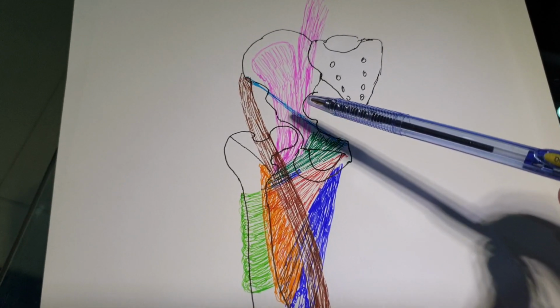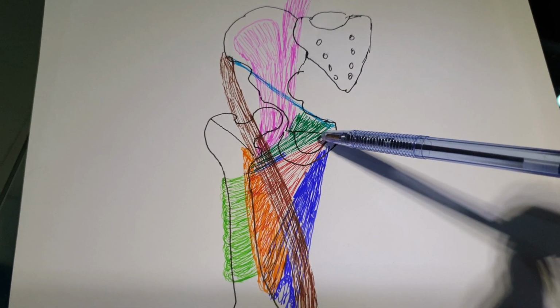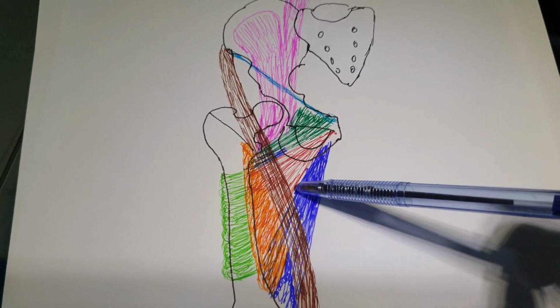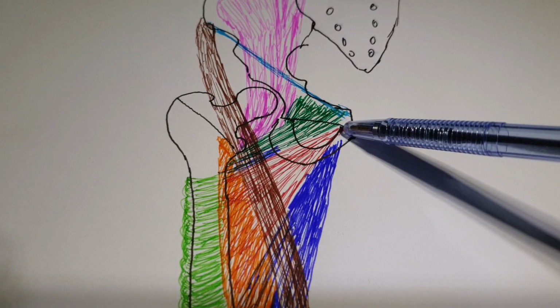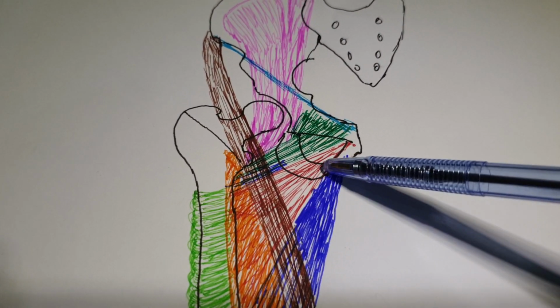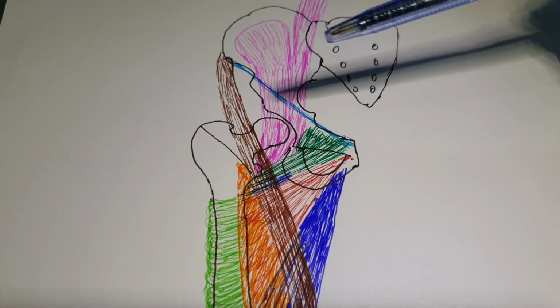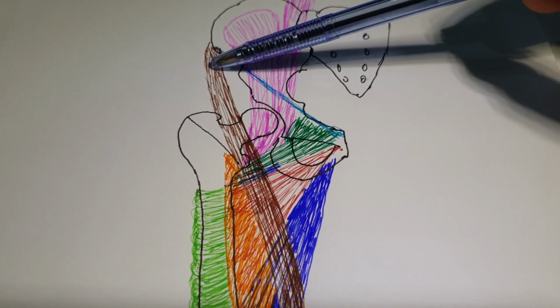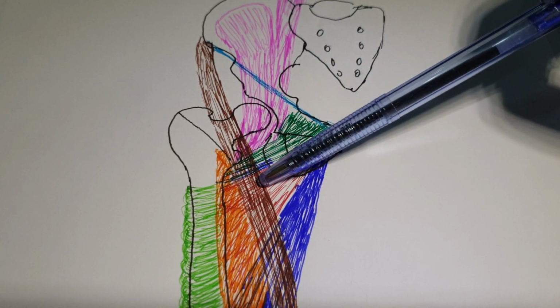The femoral triangle is bounded on its medial side by the medial border of the adductor longus. This red muscle is the adductor longus, and the medial border of the adductor longus is this one. On the lateral aspect, it is bounded by the medial border of the sartorius. This is the sartorius muscle, and this is the medial border of the sartorius muscle.